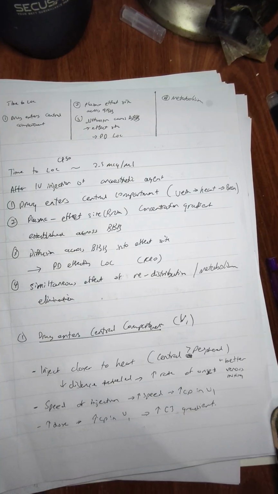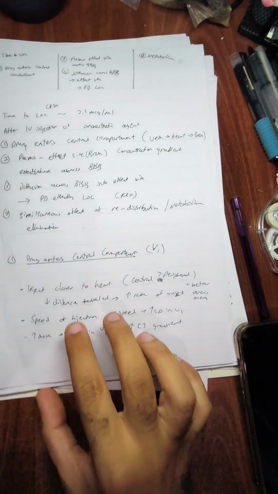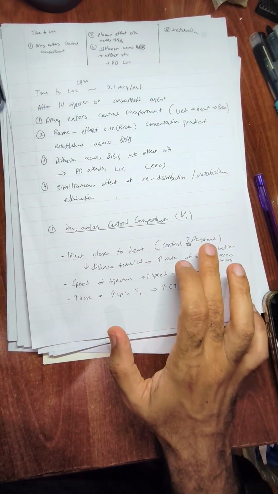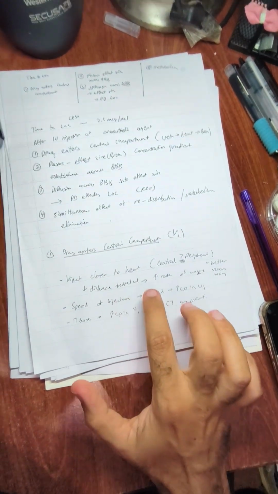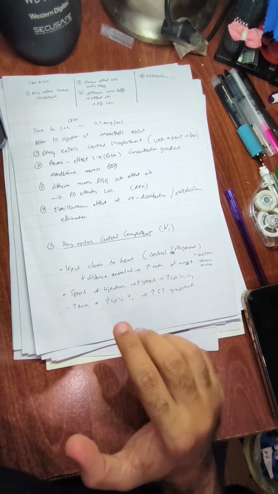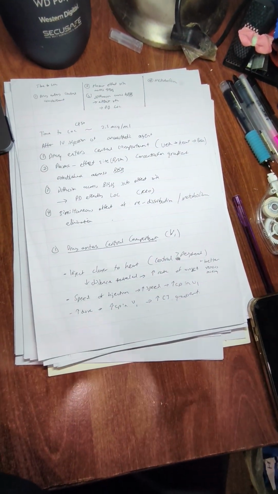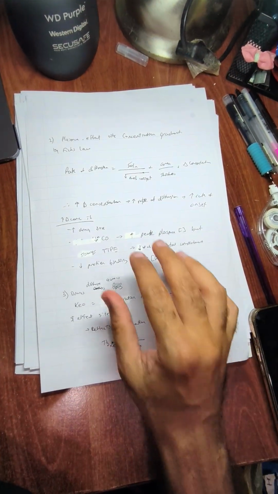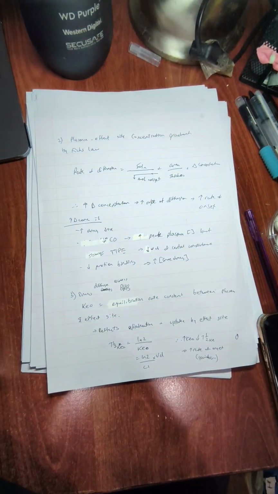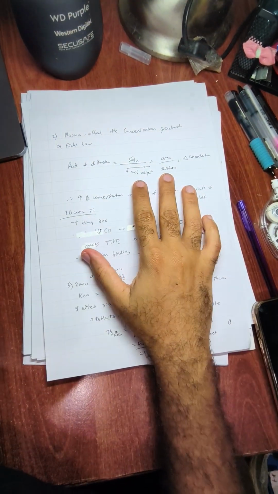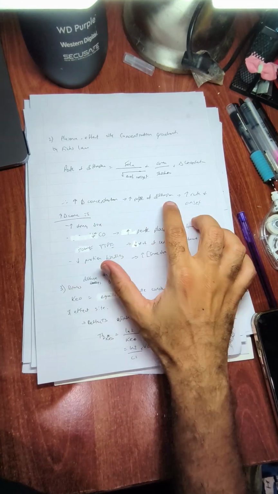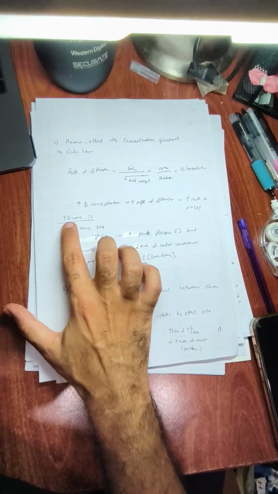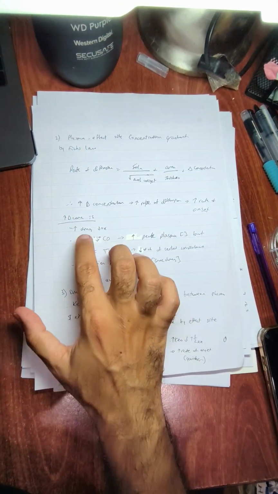So for the central compartment, if you inject closer to the heart, then you're going to have a quicker onset of loss of consciousness, because you reduce the distance. Also the speed of injection: if you inject quick, and obviously if you increase the dose. So that makes sense. And then the plasma effect site concentration gradient, that's about Fick's law. So then you talk about increased concentration gradient, increased rate of diffusion, increased rate of onset.